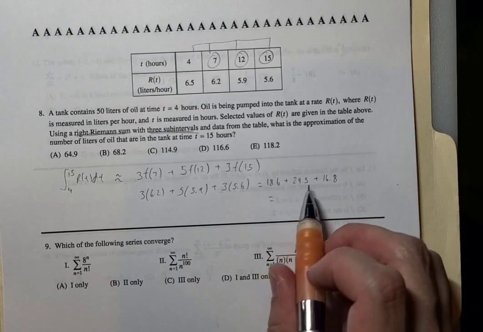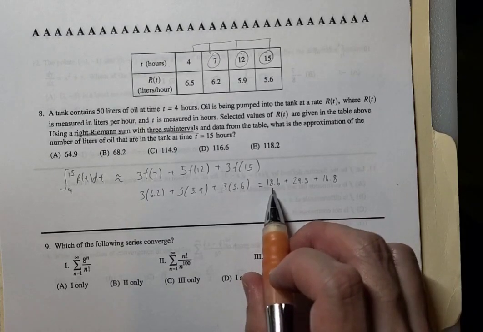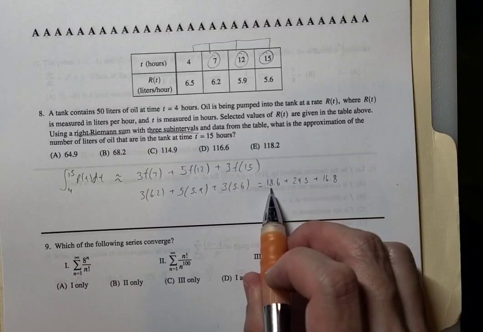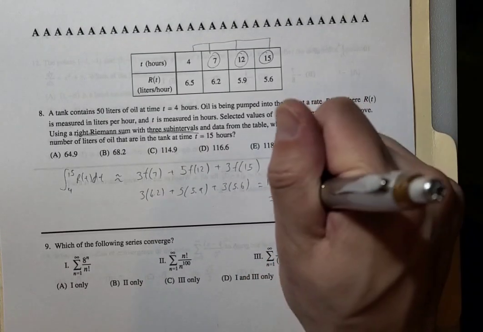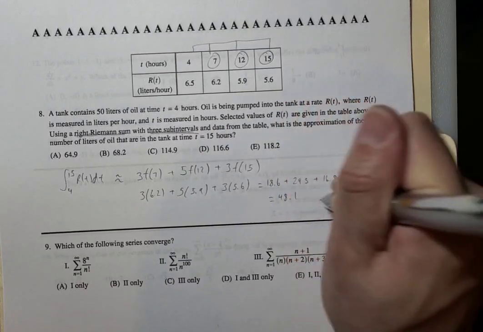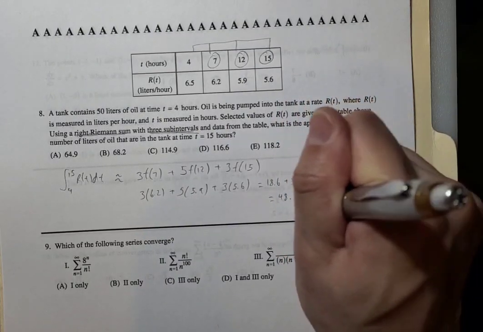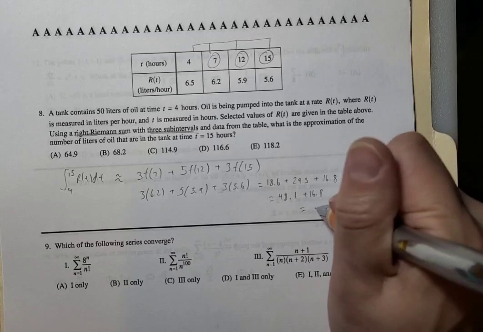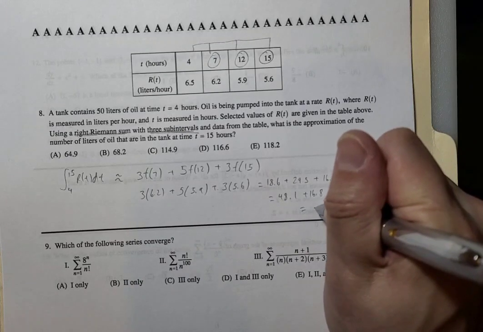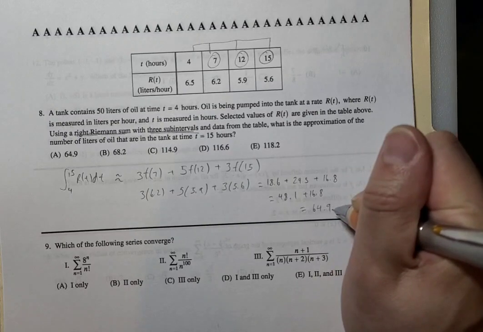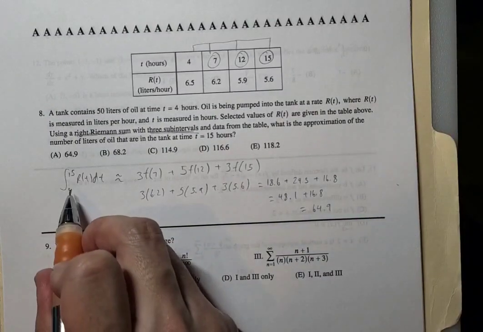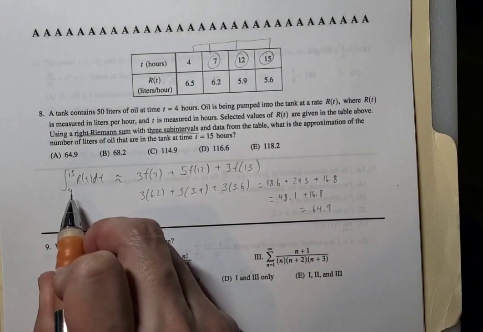So this is what? This is almost 30, so if we add 30 to this, that'll be 48.6, but we subtract 0.5, so 48.1 plus 16.8. That is now, we get 64.9, all right? This is the net change from 4 to 15.